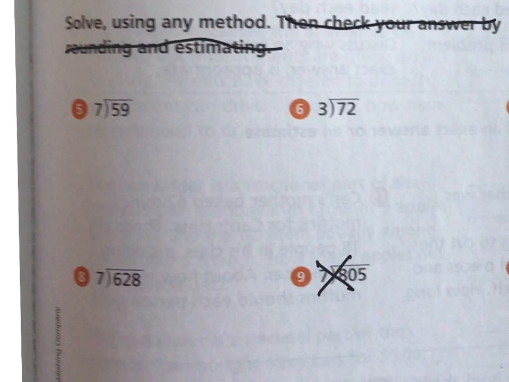So let's look at number 5. Right away, we're doing our steps: divide, multiply, subtract, check, and bring down. All right, here we go. How many 7s can fit into 5? I already noticed that my divisor is bigger than 5, so that's not going to work, is it?